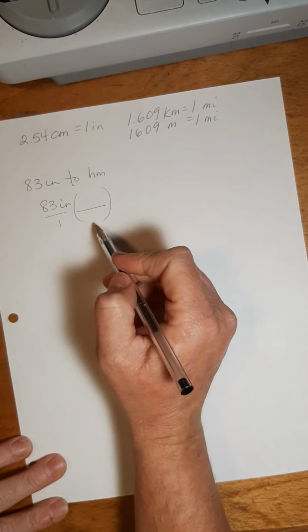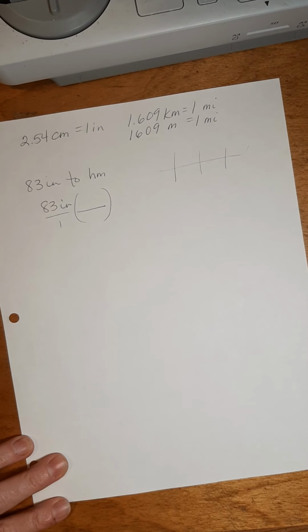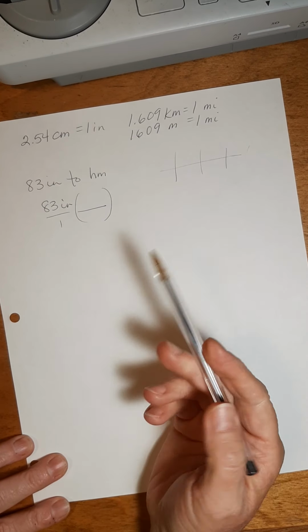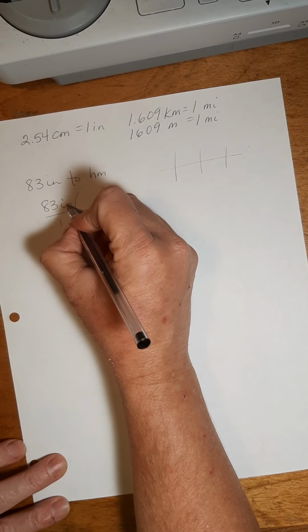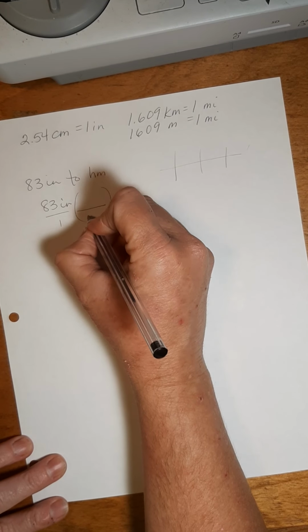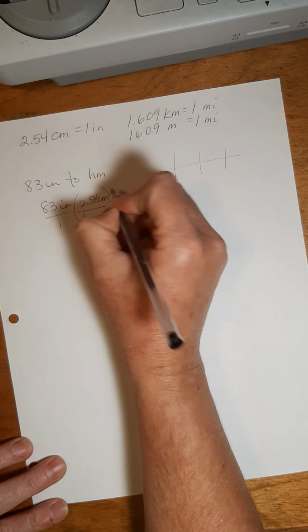You could do parentheses, or you could make it more of a bridge like our chemistry teacher, Miss Robertson, does it this way. I've always done parentheses, personal preference. Whatever's on top, to get it to cancel, it needs to do the opposite or be underneath. So 1 inch, 2.54 centimeters.